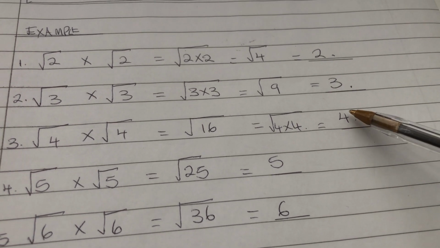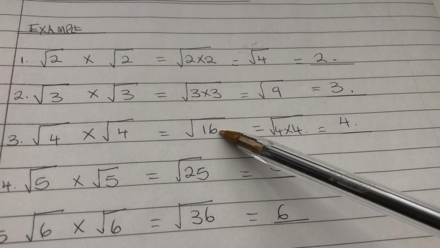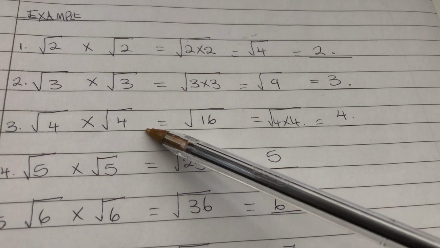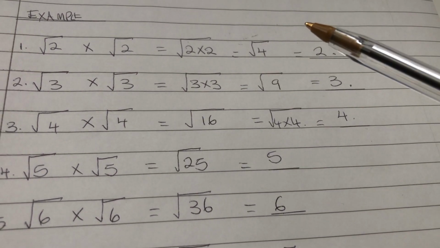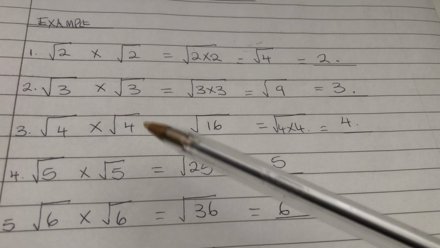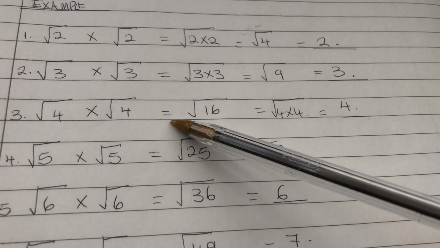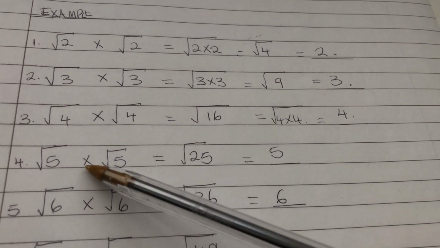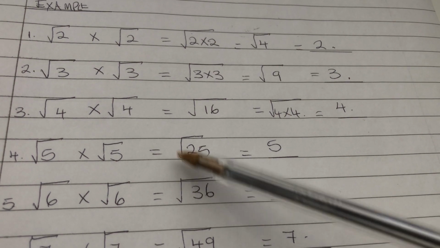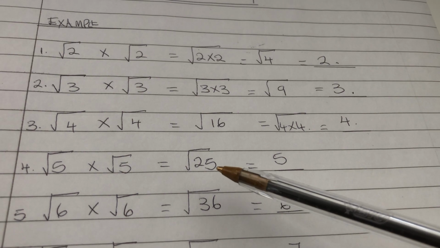As I said, 4 can also be written as root of 16 or root 4 times root 4. If I'm trying to simplify, assuming I had guessed 4, I can break it down and write root 4 times root 4. Now root 5 times root 5 will be equal to, if we apply the first rule, root 5 times 5.